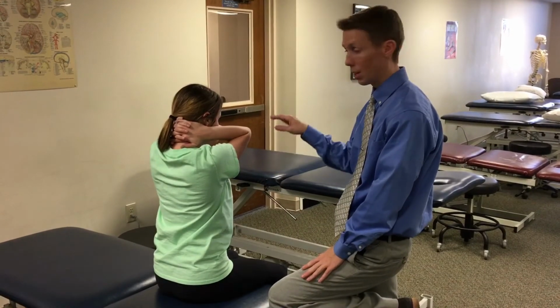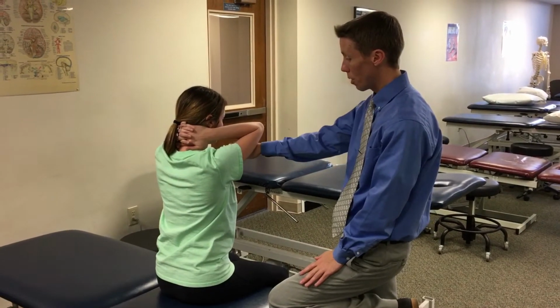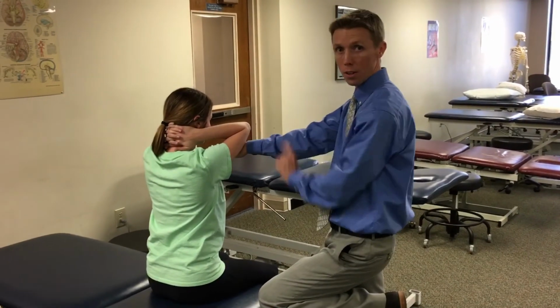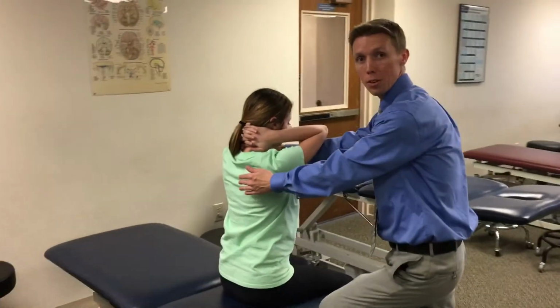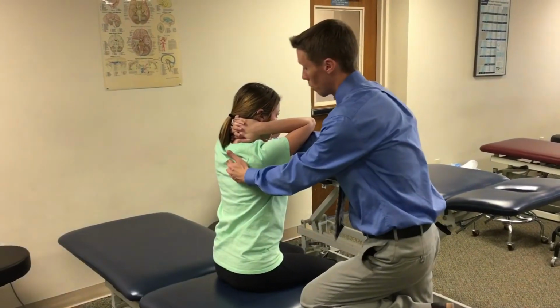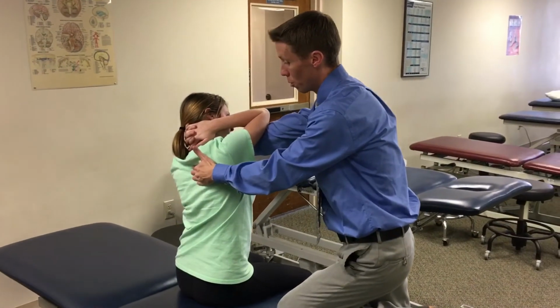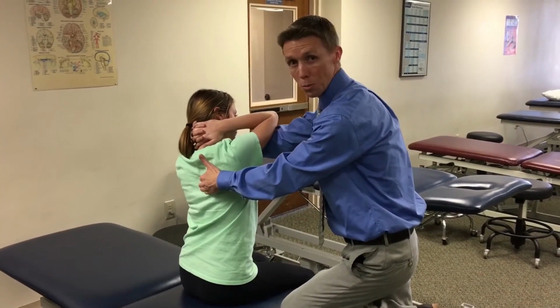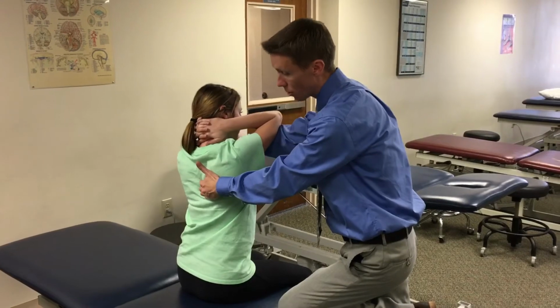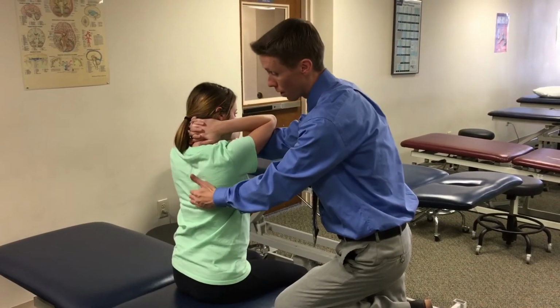To assess side bending, you'll put one hand underneath the ipsilateral humerus, and you'll put your other hand on top of the other humerus in order to side bend the patient away from you. Still assessing for changes in the space between the spinous processes and general movement of the vertebrae also.